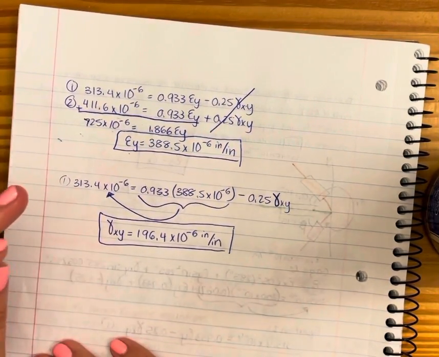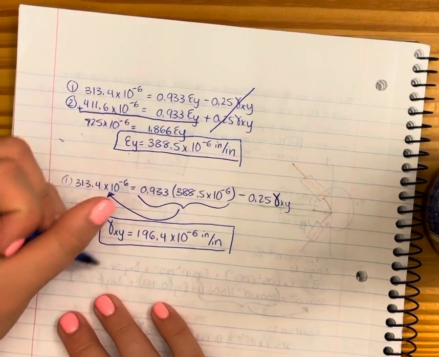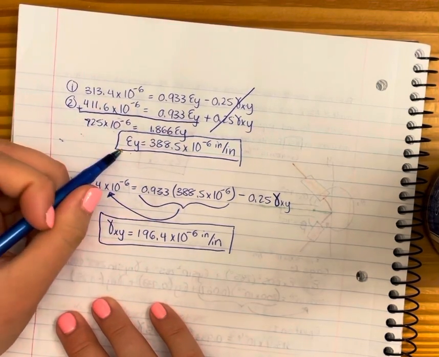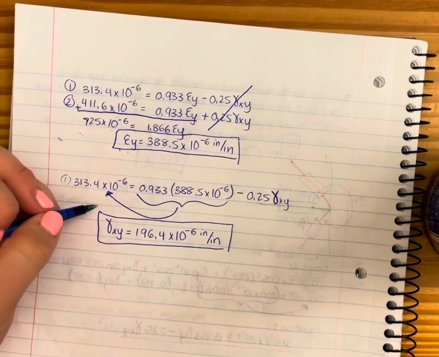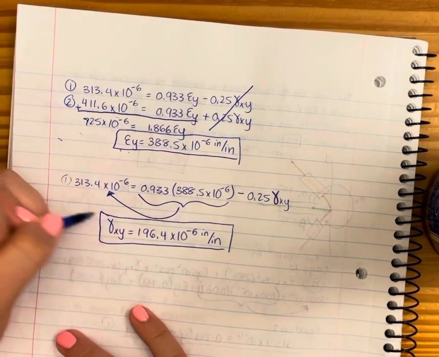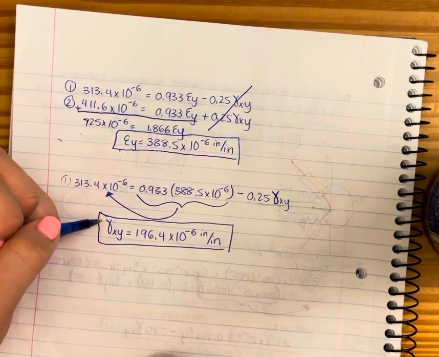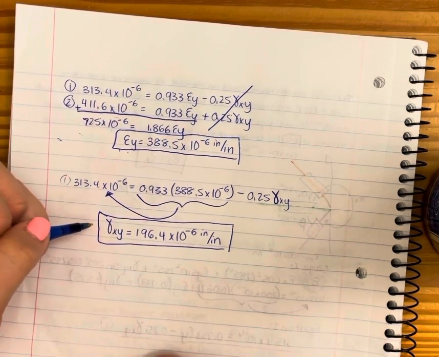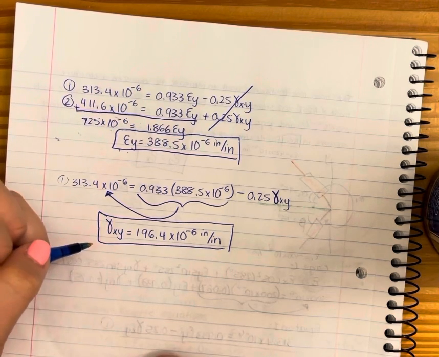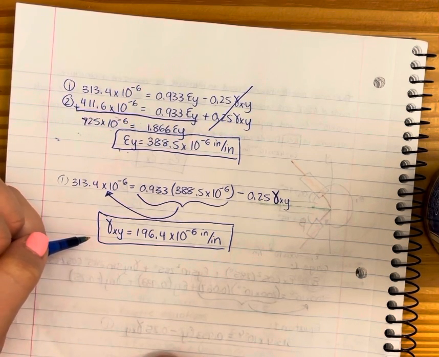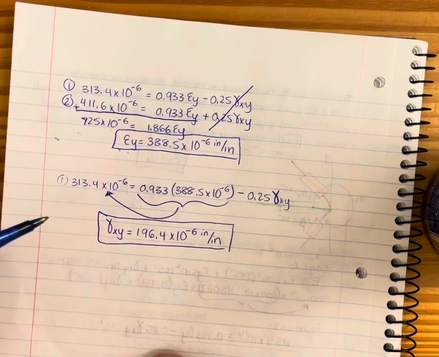Now that we have the strain in the x direction, the y direction, as well as the shear strain, we can use Mohr's circle to find what the principal strains are and the max shear strain. Then we can use the equations to convert it into the principal stresses.